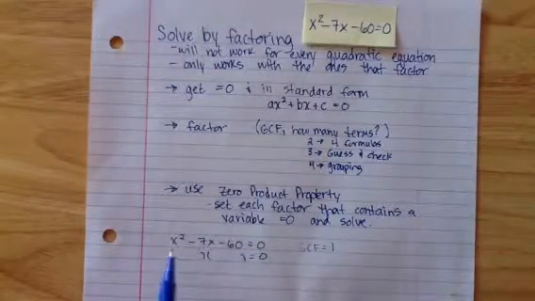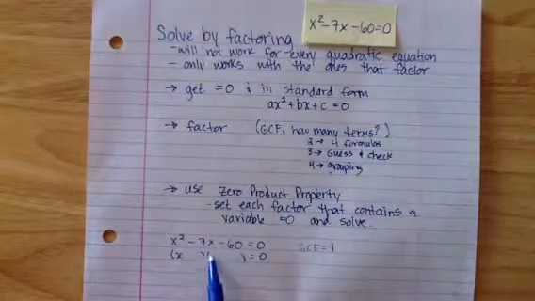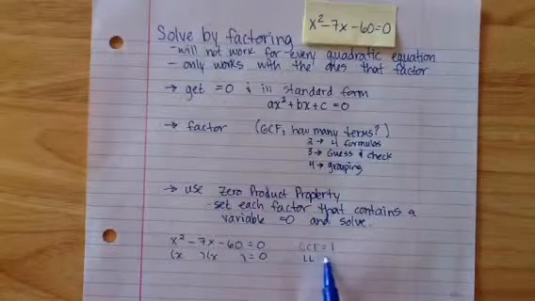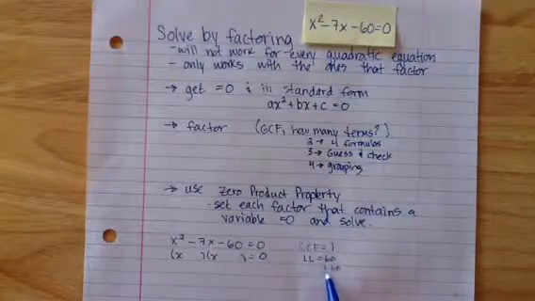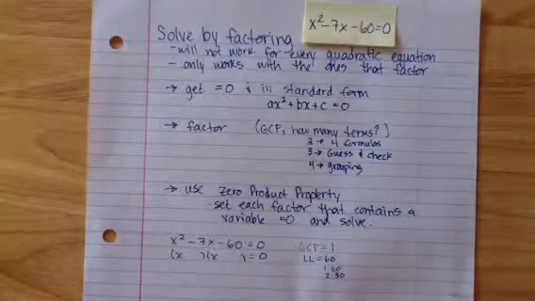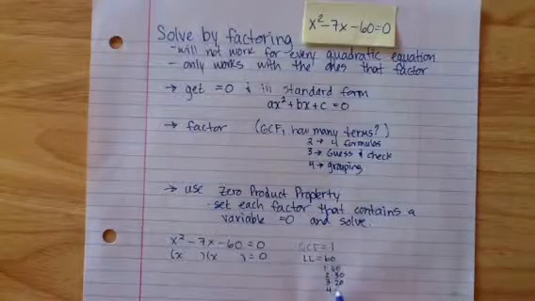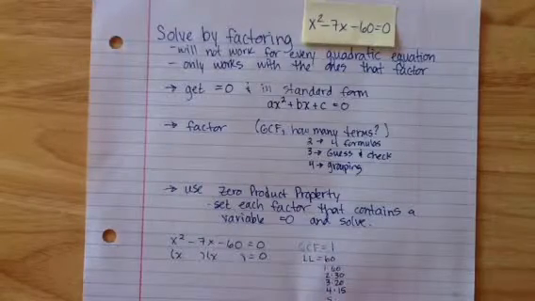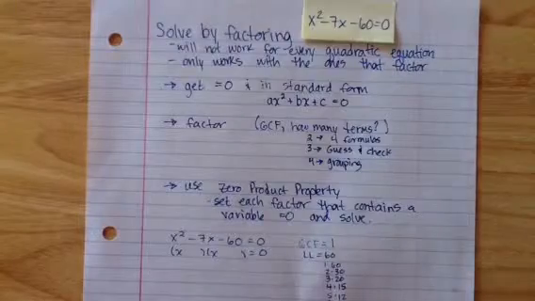I know that first times first is x squared, so the only possibility will be x and x. Last times last is 60, so that could be 1 times 60, or 2 times 30, or 3 times 20, or 4 times 15, or 5 times 12, or 6 times 10.